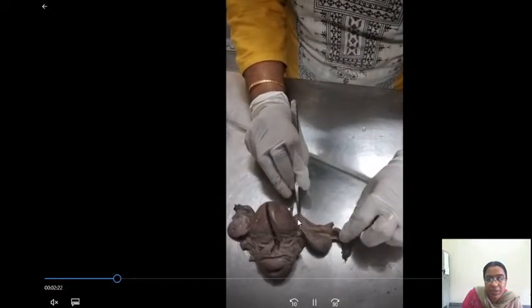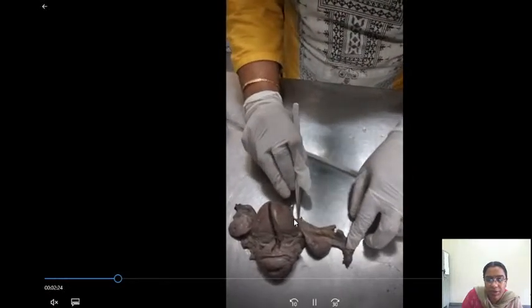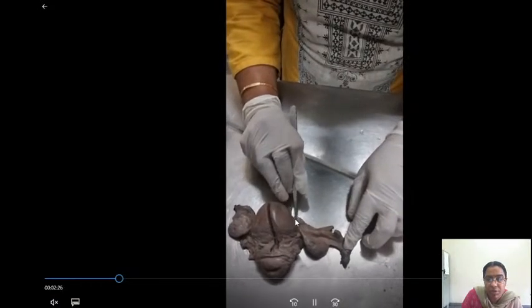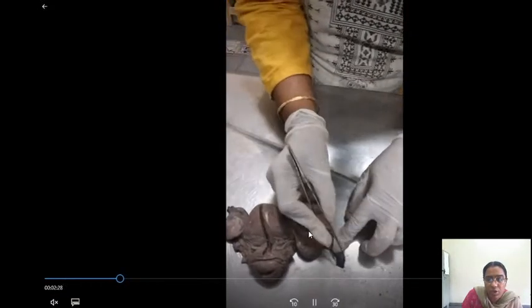Again I am repeating. So this is the intramural part of the fallopian tube. After the intramural part of the fallopian tube, what will you get?